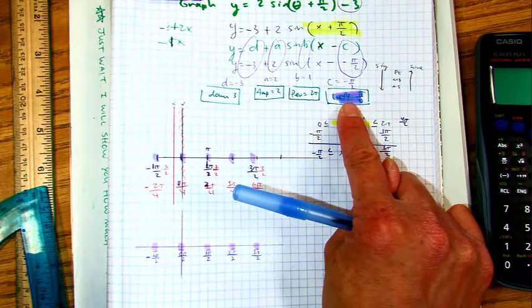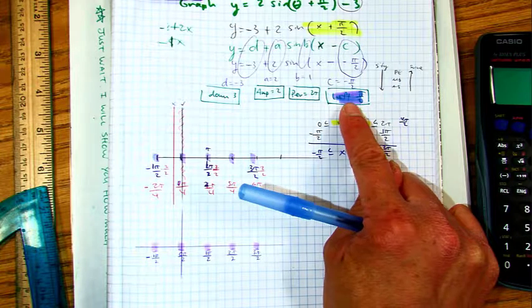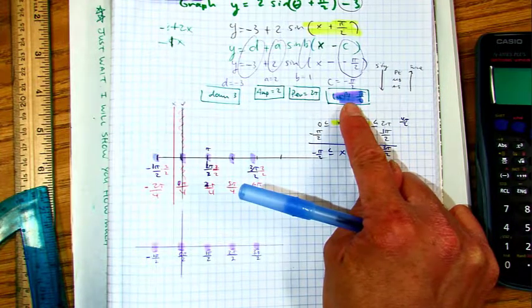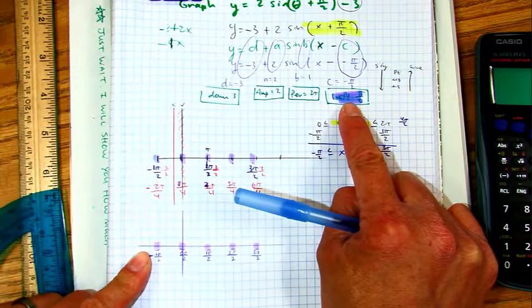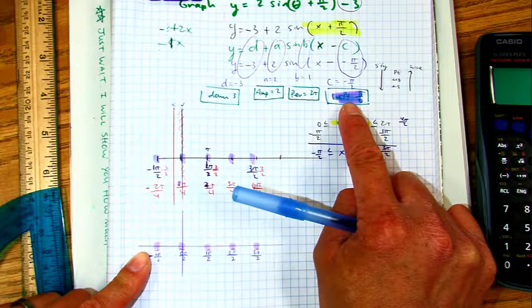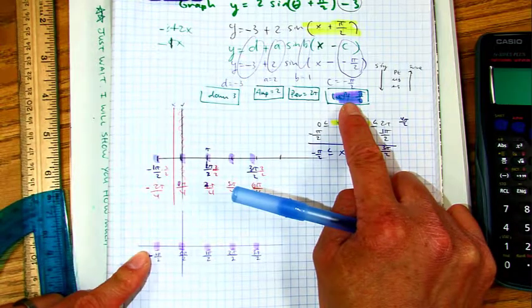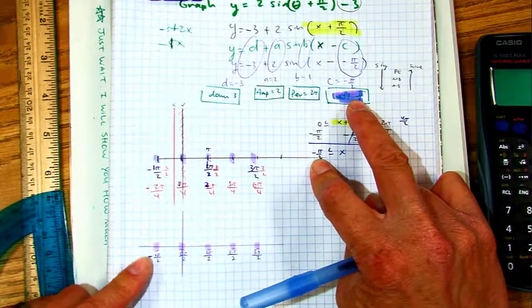Put your finger where negative pi over 2 is on your graph. Okay, if you have more fingers, put your finger where negative pi over 2 is on the inequality, where the inequality is. Those are all the same, right? Would you guys agree?